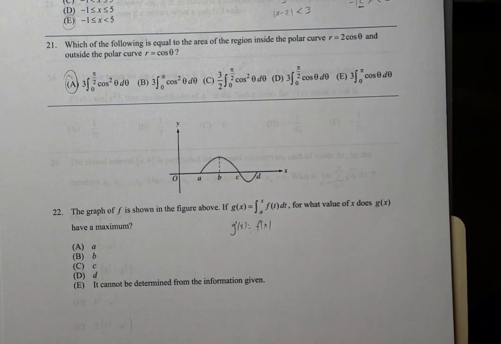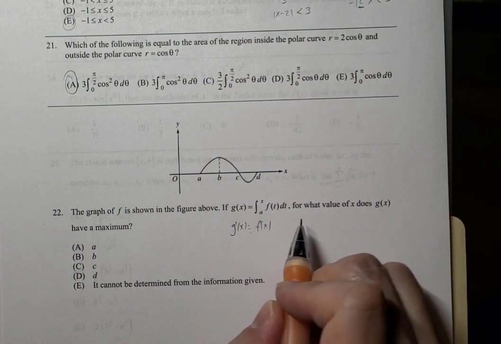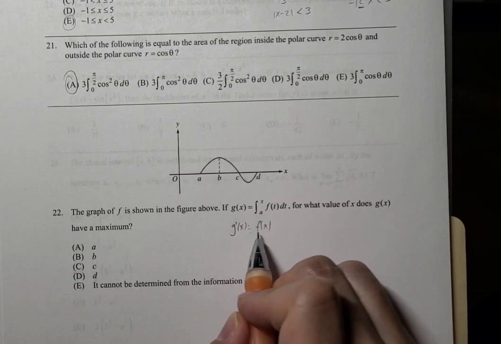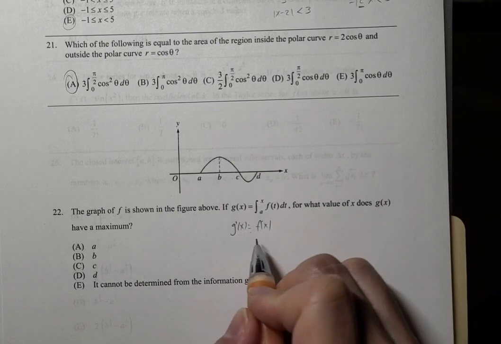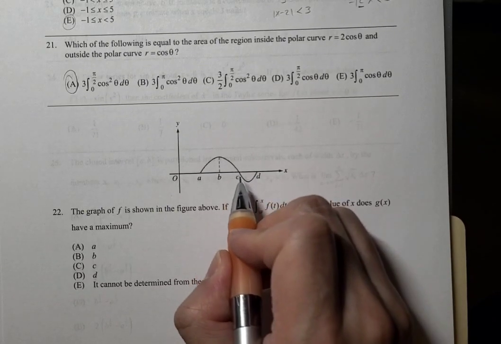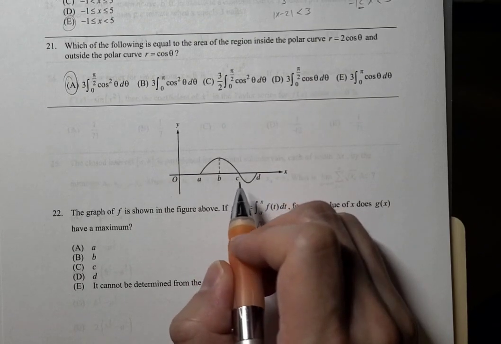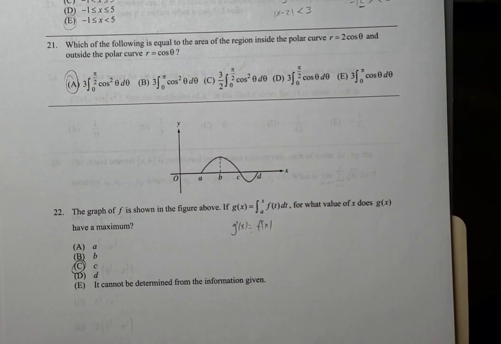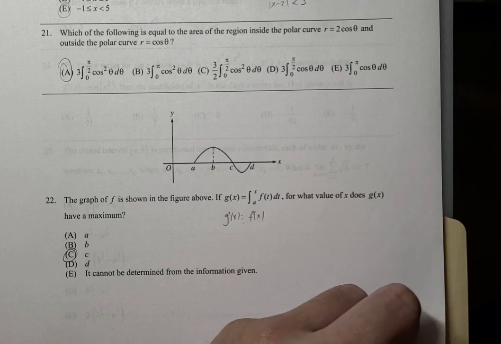Okay, so we want it to have a max, so if there's a relative max, f would go from positive to negative. So that occurs at point C. Okay, that's how we do that one.